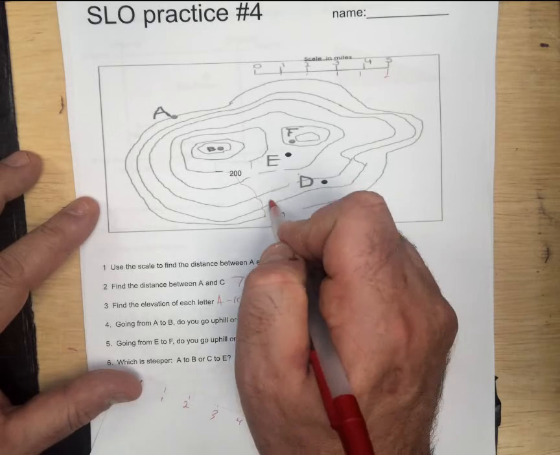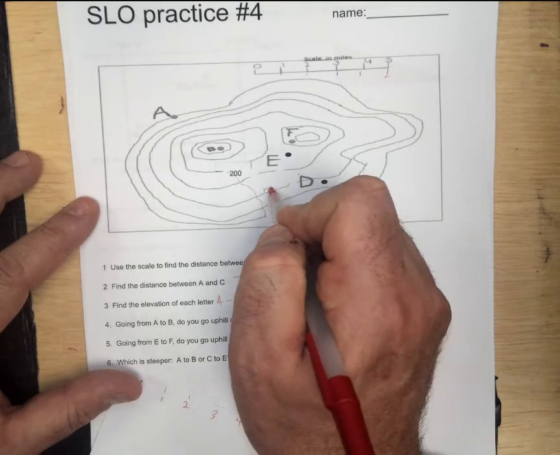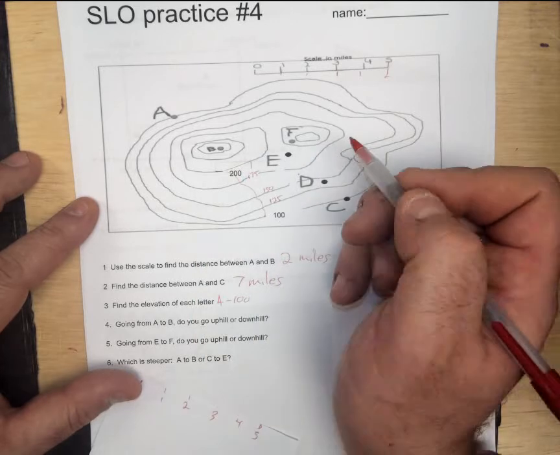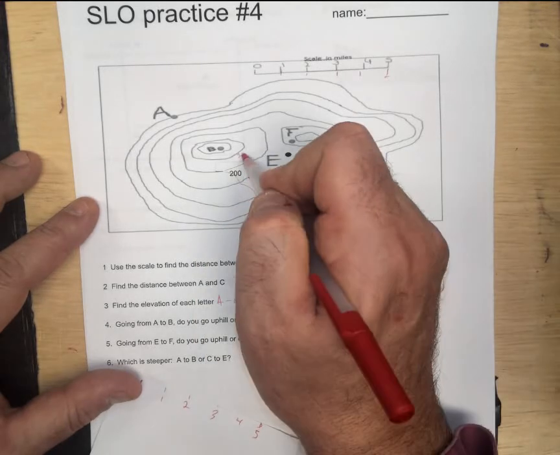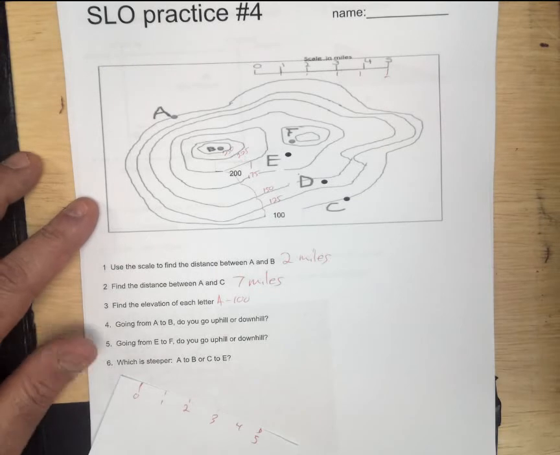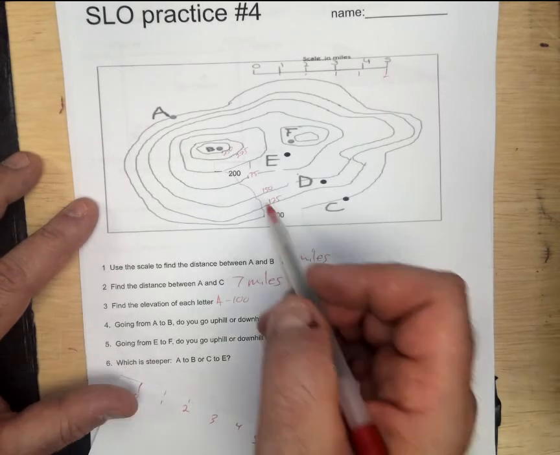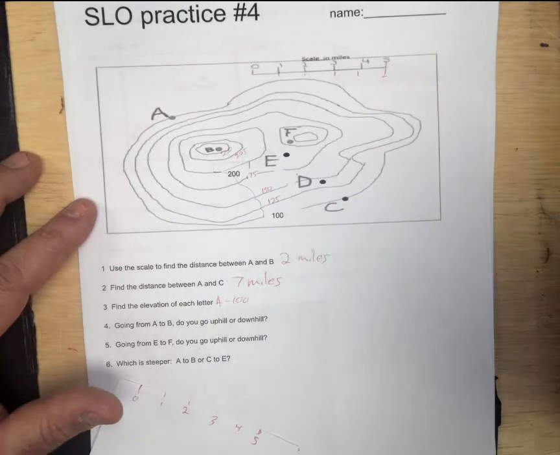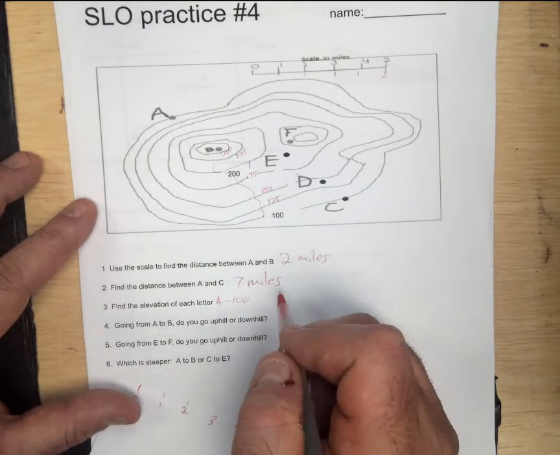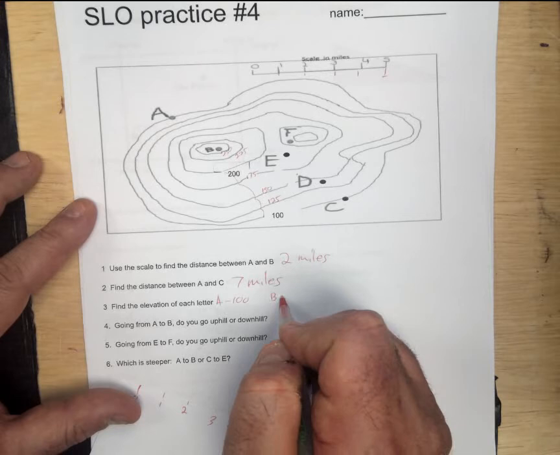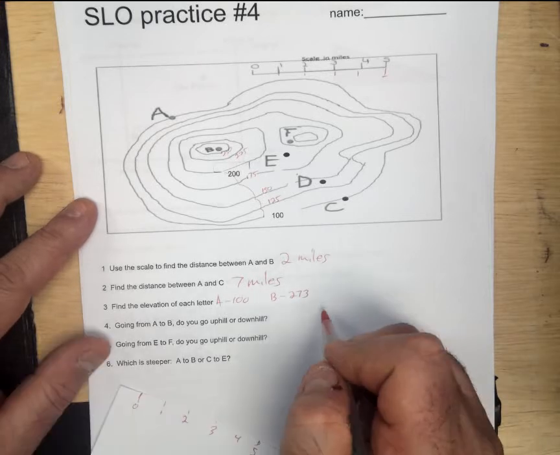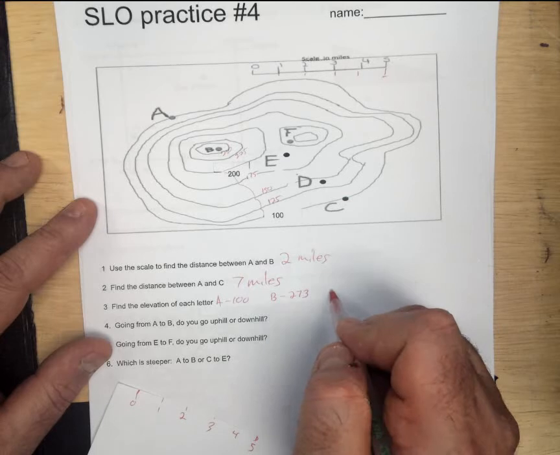This is going to be 125. This line represents 150. This line 175, and then we have the 200. So keep on going up: 225, 250, and this is above the 250. So we estimate halfway up. Half of 25 is going to be about 12 or 13. So we add 12 or 13 to 250, and we get for option B 273-ish.